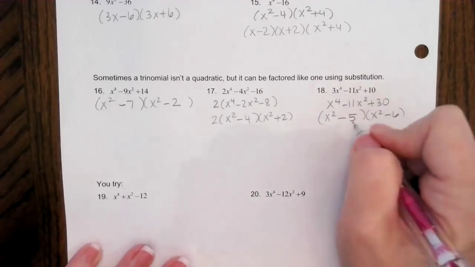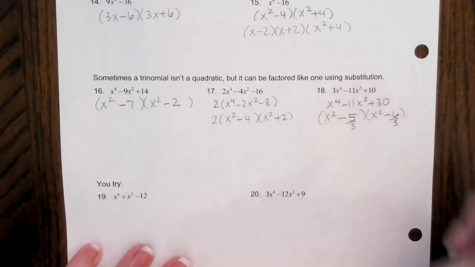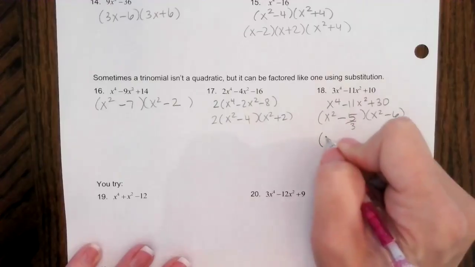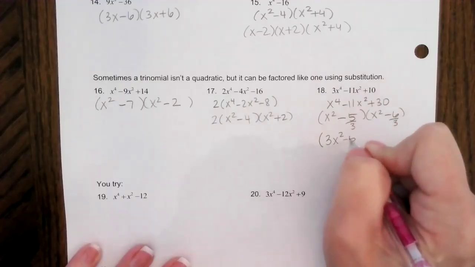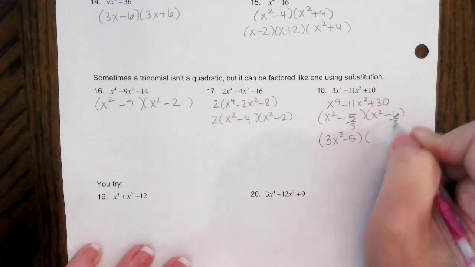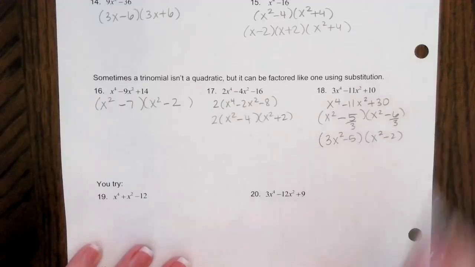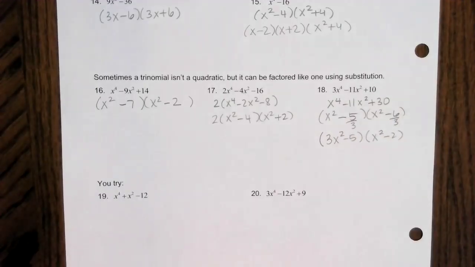Now we slid the 3, so we need to divide by 3. Since this does not divide evenly, it becomes the coefficient. Since this divides evenly, I just reduce it, and there is my factored form. All right, there's 2 there for you to try, so go ahead and pause the video and give those 2 a try.